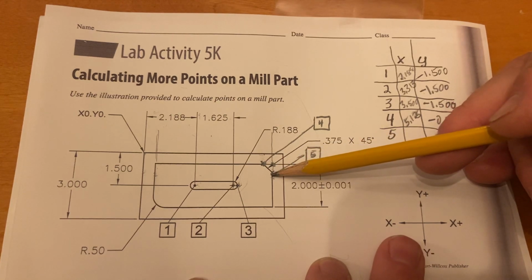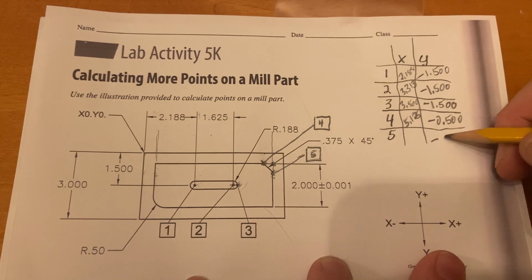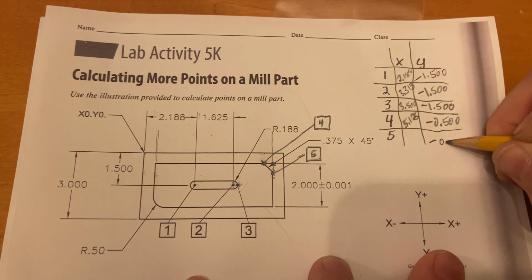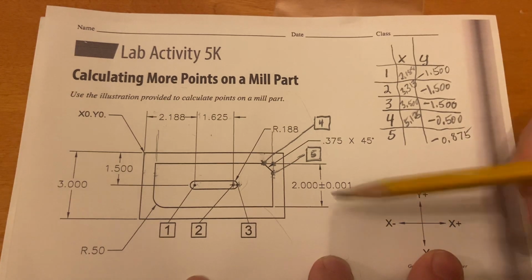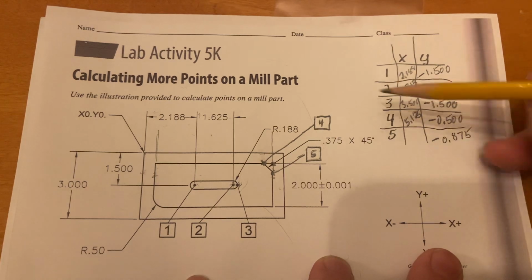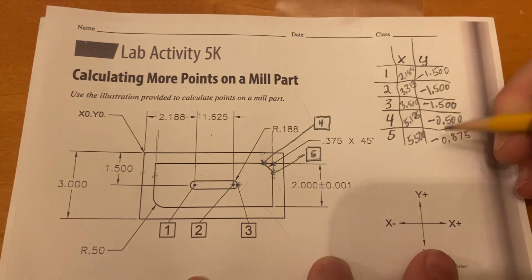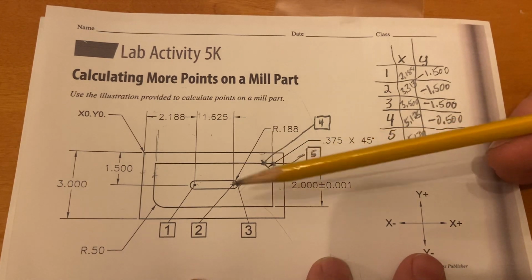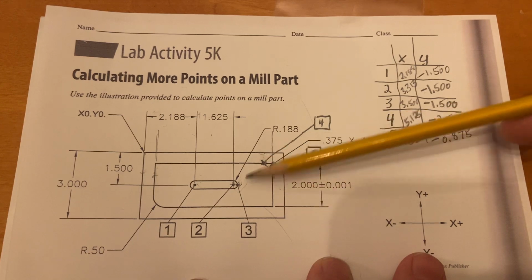So our Y here would become minus 0.875. And our X, of course, is the 1/2 inch plus the 5 inches, which would be 5.5. And that would be how we configure the coordinates for this particular part and these different points that were there.